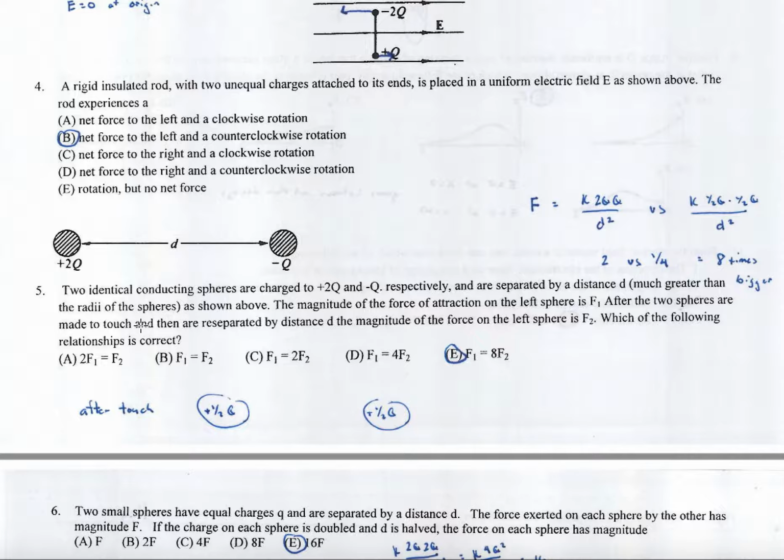And so the whole charge on the system is a +1. So the +2 and the -1 make a +1. That +1 will then make it so there's a half charge on the left one and a half charge on the right one. And so then this is the original force right here on them both.